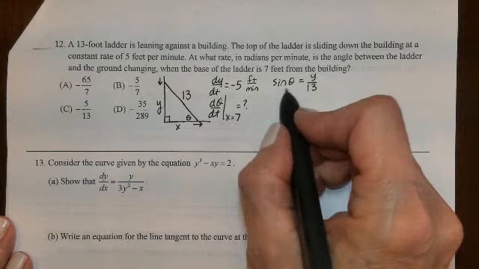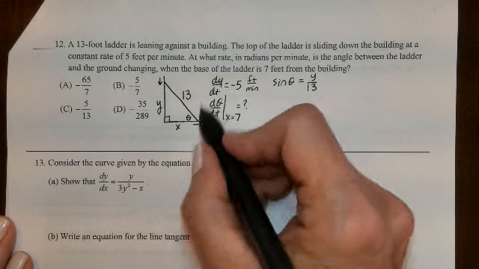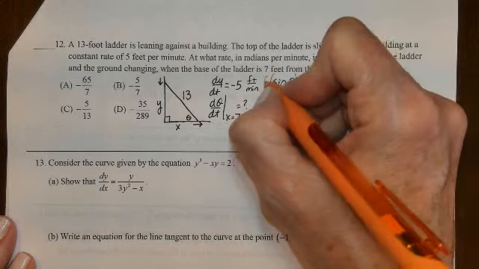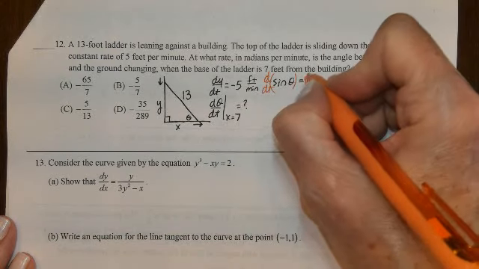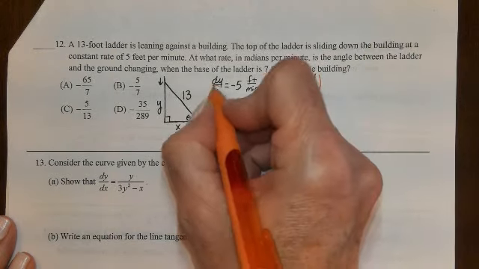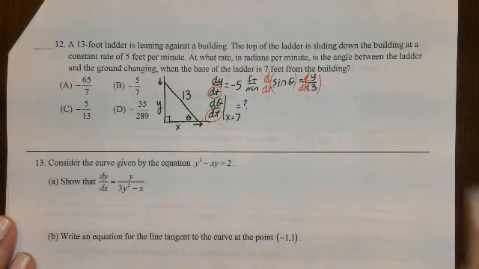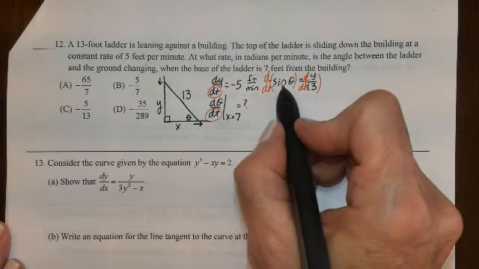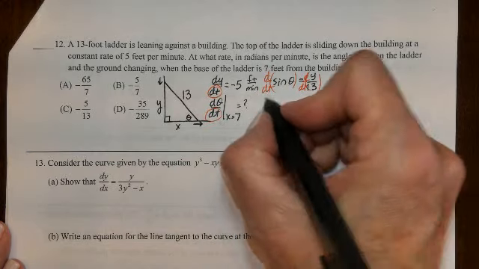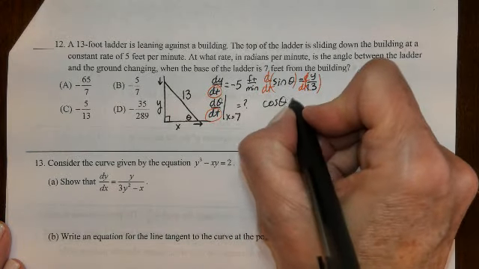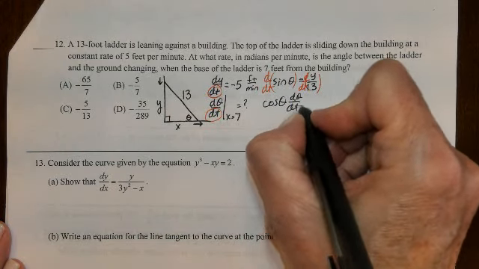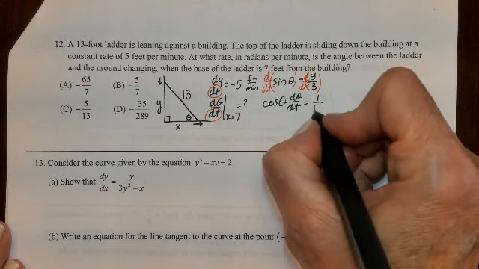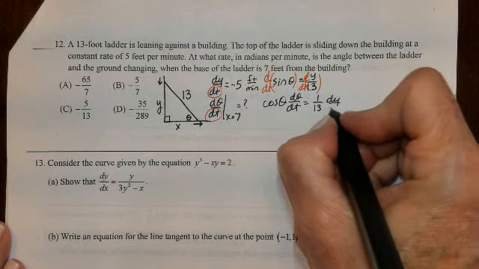So now I have my equation. I need to look at the rates, so I'm taking the derivative of both sides with respect to t. Why with respect to t? Because that's what I need. The derivative of sine theta with respect to t is cosine theta dθ/dt. The derivative of y over 13 is 1 over 13 dy/dt.